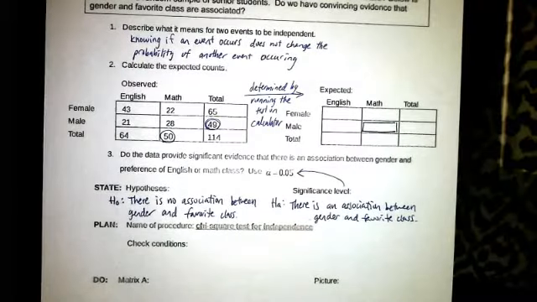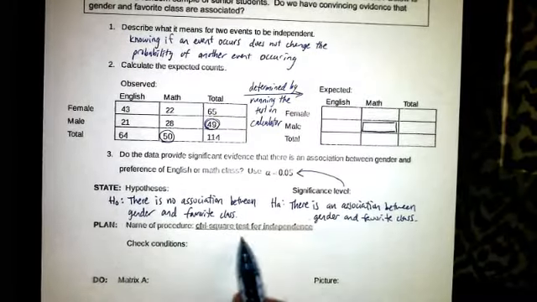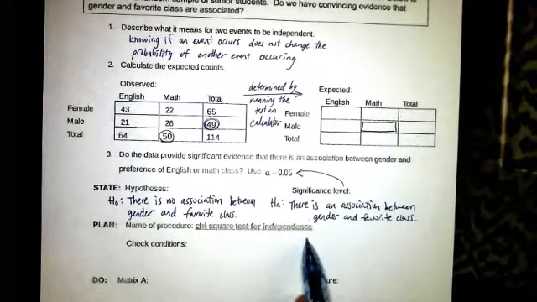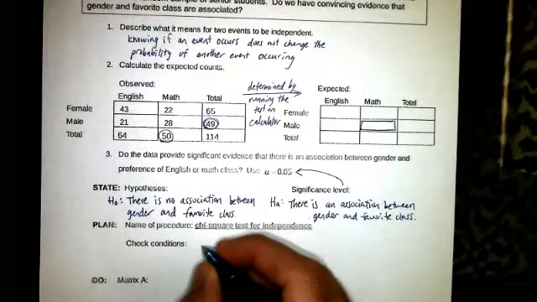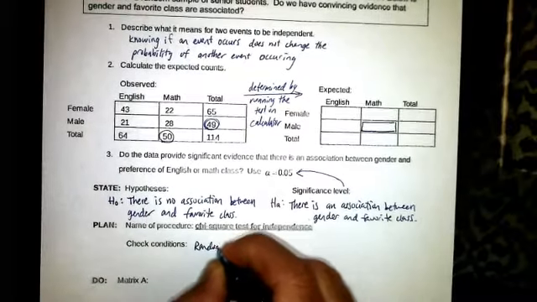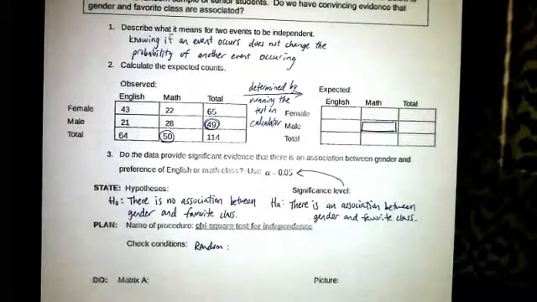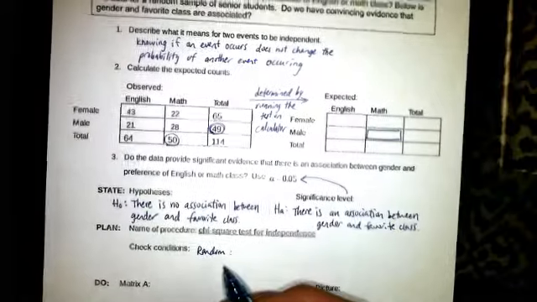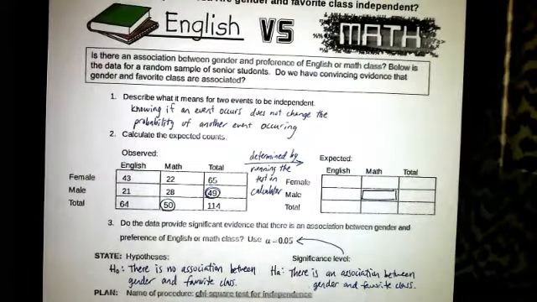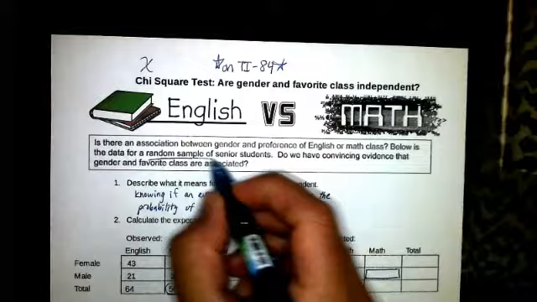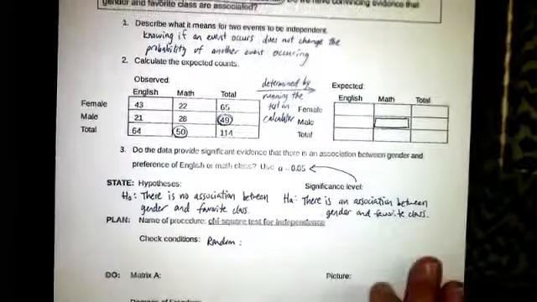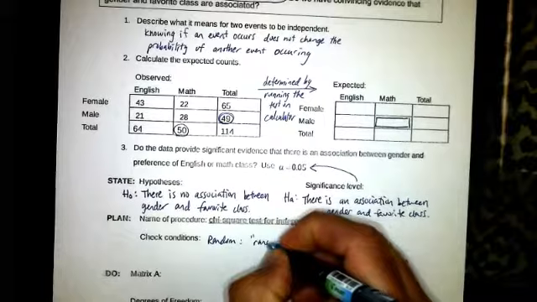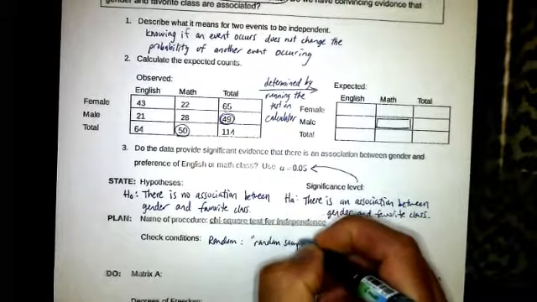The name of the procedure we're going to run is a chi-squared test for independence. Sorry, my ink was running out. Two conditions we're going to check. We're going to make sure that it is random. And we do have a random sample of senior students right there. So we do see the words random sample.